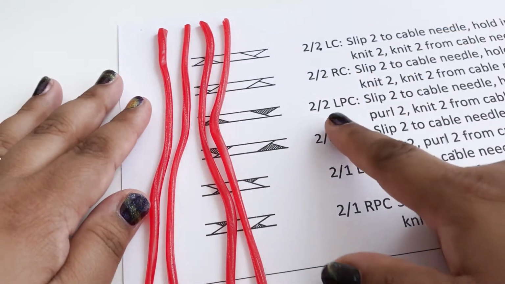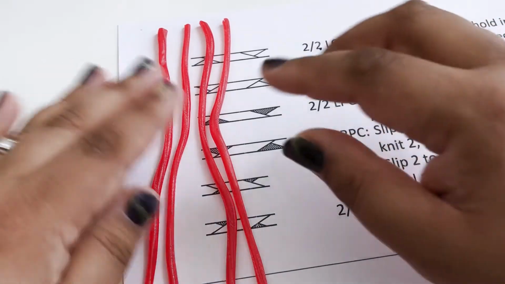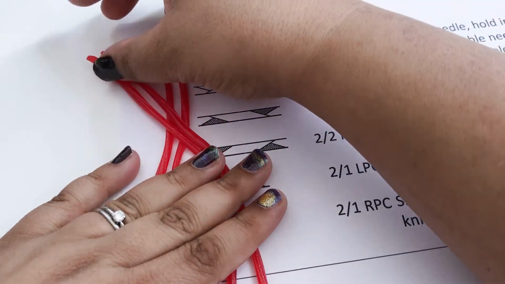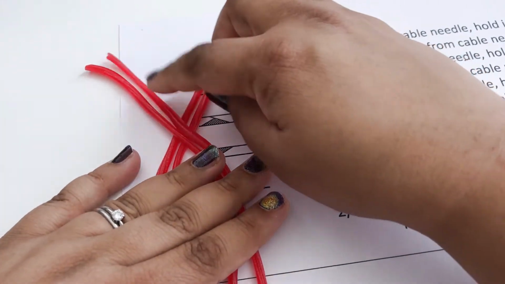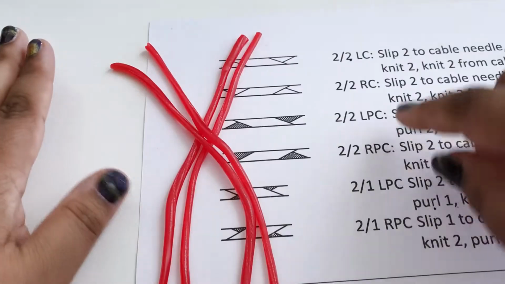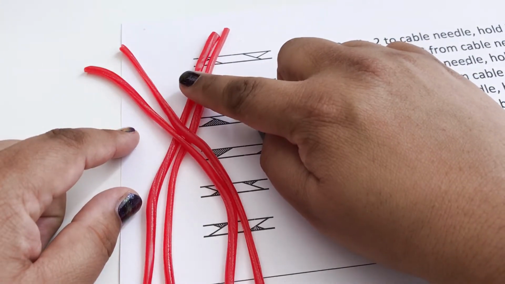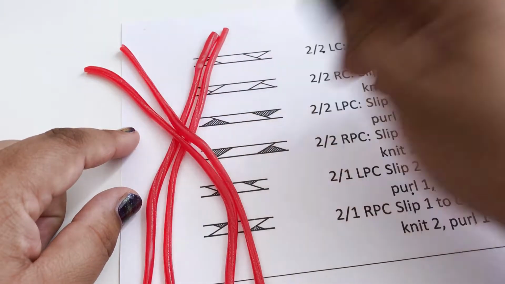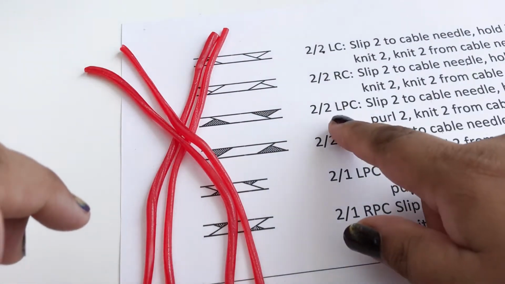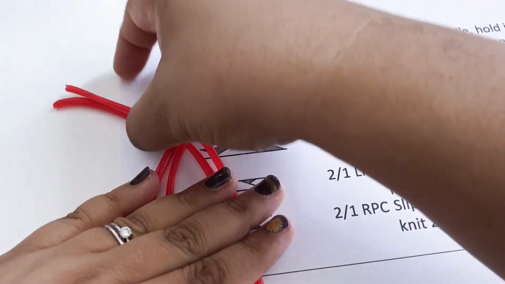So let's look at this one, the 2 over 2 left purl cross. So we know that 2 over 2 left cross is this, right? Because it's 2 stitches over 2 stitches crossing to the left. Now that P, what that means is that instead of knitting these 2 stitches, the ones underneath, we're going to purl those 2 stitches. So that's the only thing that makes it a 2 over 2 left purl cross instead of a left cross. So how is that done when we knit?